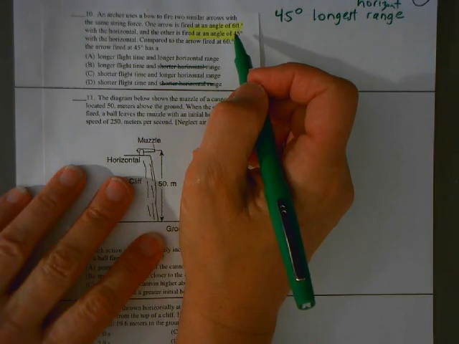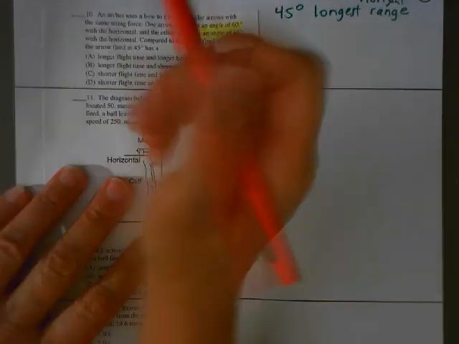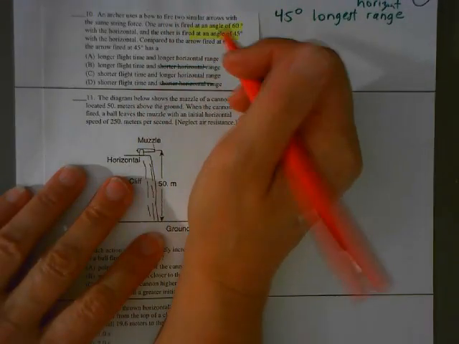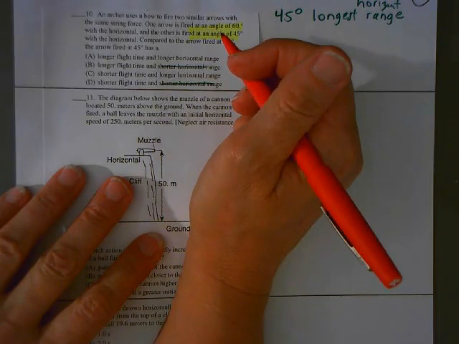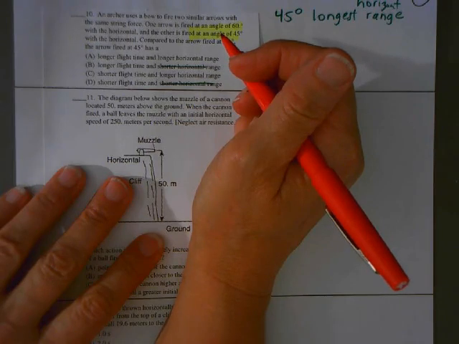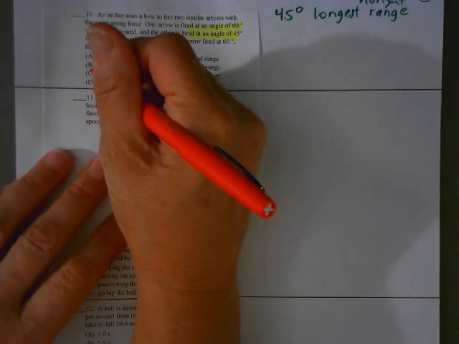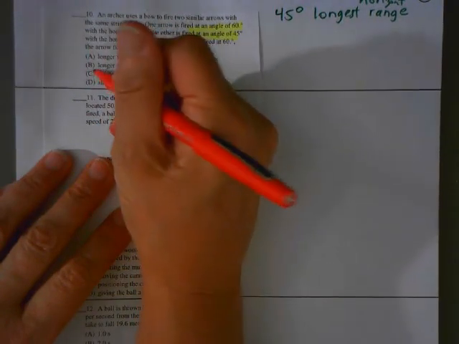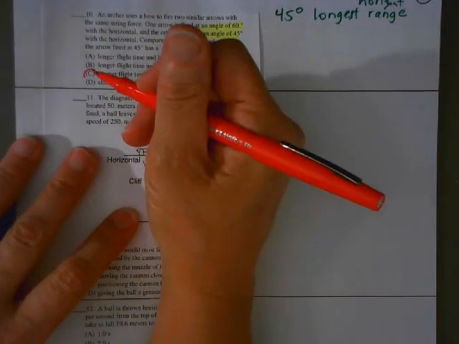The complementary angle to that would be 30. So the 30 was going to be in the air less time than the 60. So as we went up, we saw the time in the air increased. Like when we looked at the 75 and the 15. So this is how we know that the answer here is going to be C.